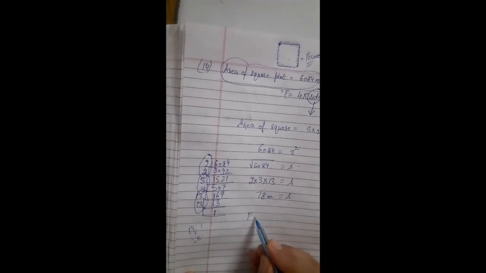Now I have found the side by using the information given. Okay, so side is 78 meters. Now I will find out the perimeter of the square, which is 4 into side. So 78 into 4, side into 4, 312 meters. So what is this perimeter which I have found?